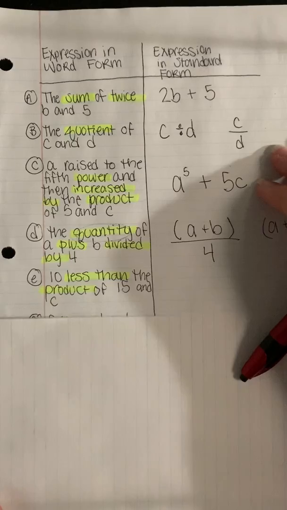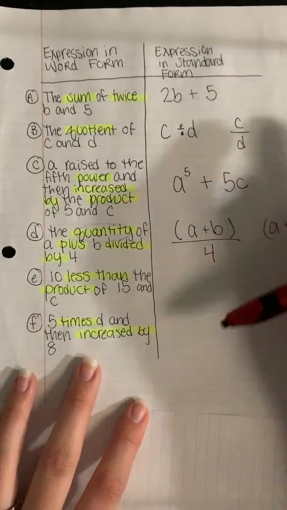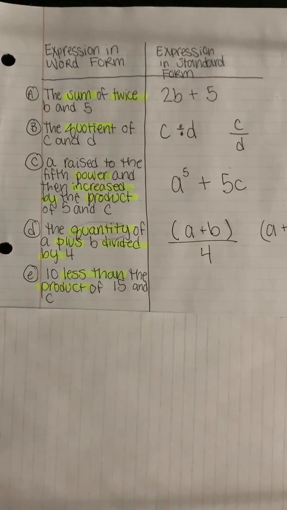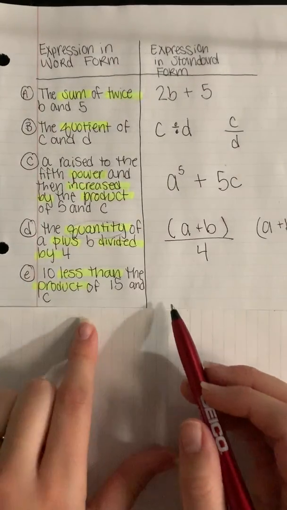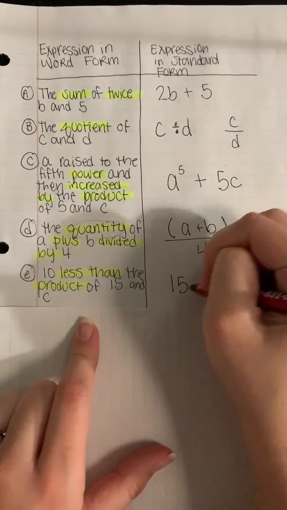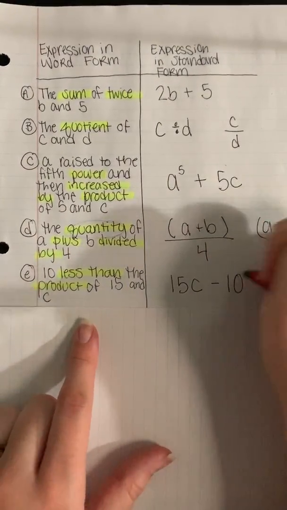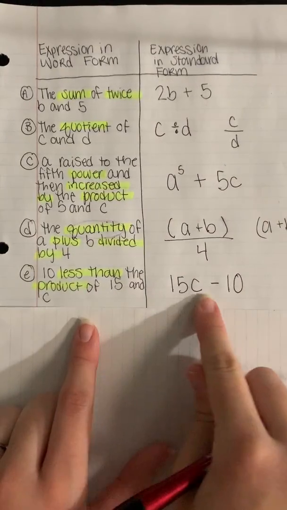All right, we're almost done. We have E and F. So for E, 10 less than the product of 15 and C. Less than indicates subtraction, and product implies multiplication. So 15 and C are being multiplied, and then it's 10 less than that product.